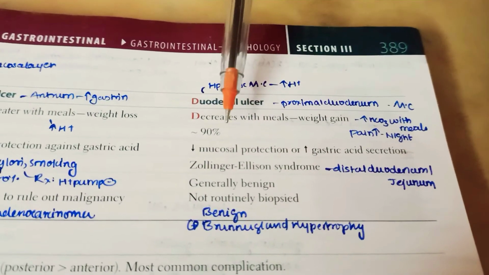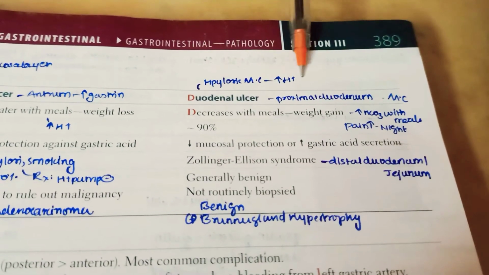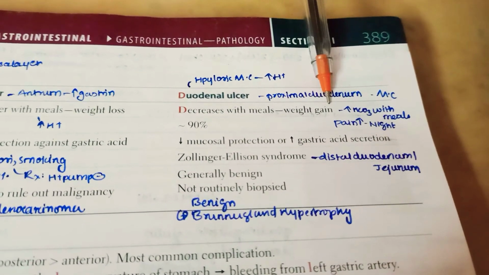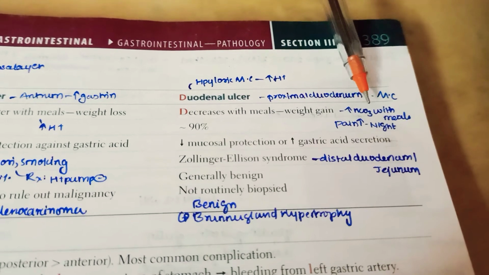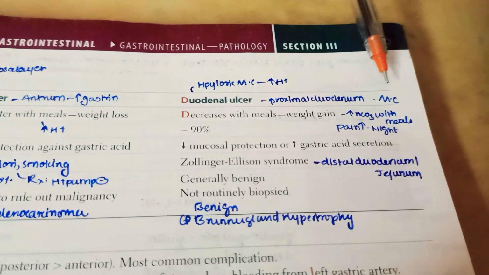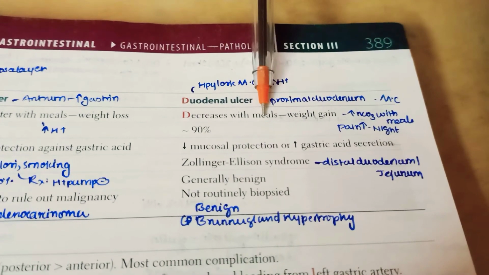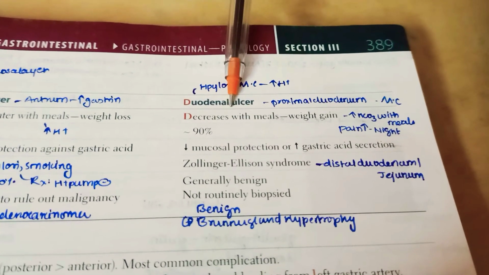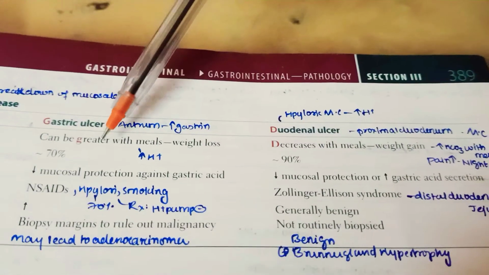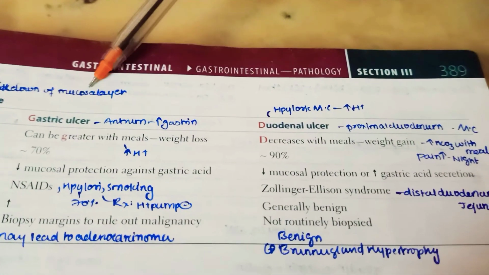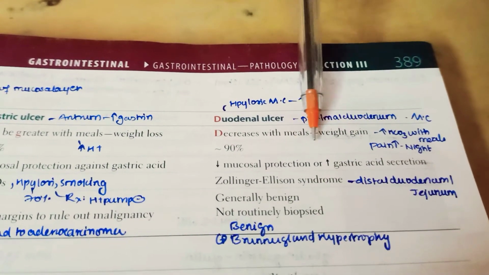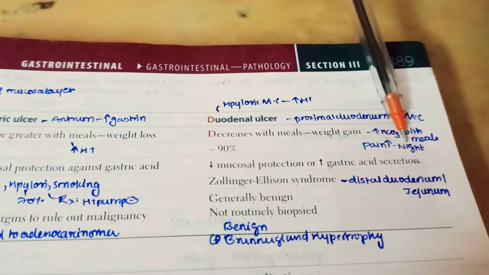Next, coming to duodenal ulcer, it is H. pylori, again most common because it increases the hydrogen ions. It involves mainly proximal duodenum, that is just after the pyloric sphincter of your stomach. Okay, proximal duodenum is most common. Pain decreases with meals. Why does it decrease with meals? Duodenal ulcer because it is bicarbonate, right? So here if you eat more meals, more acid is released. Here it decreases with meals, weight gain, because bicarbonate increases with meals.